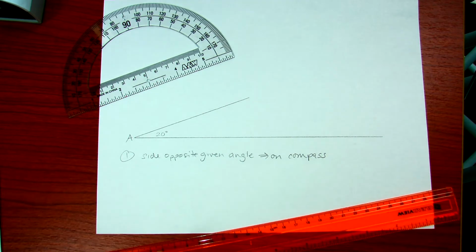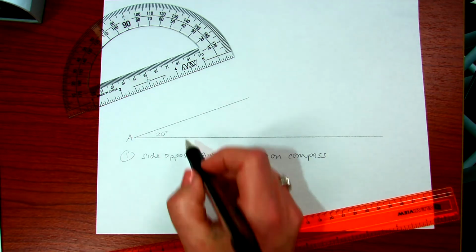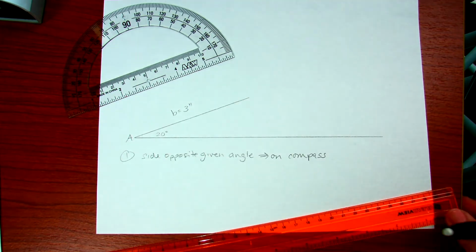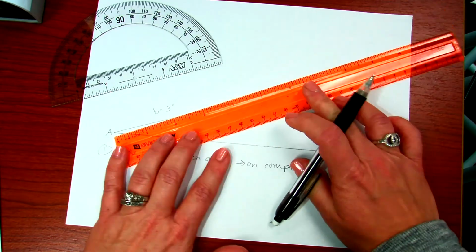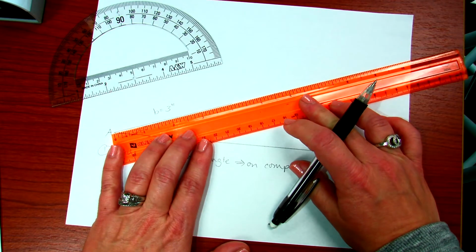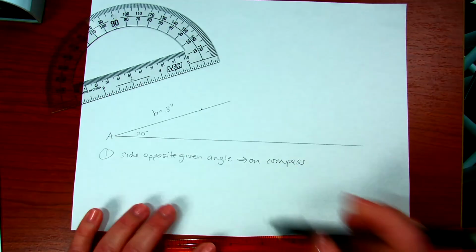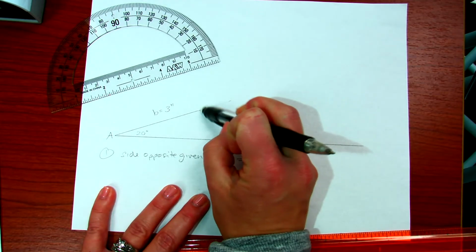So in this example, that is going to be the 4 inches, which means that this is going to be side B. Side B was given as 3 inches, and we need to measure that with our ruler. Make a mark, and then we can erase this extra.